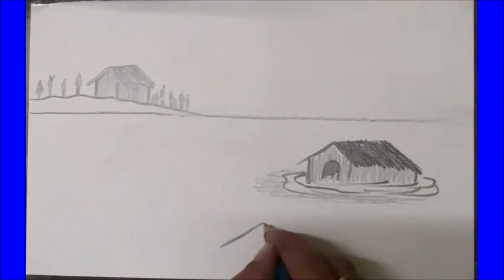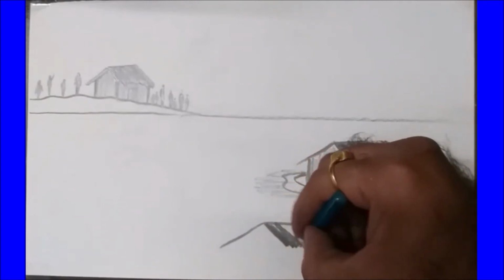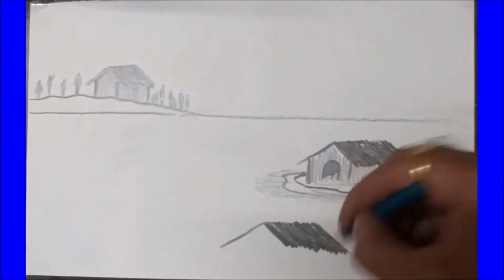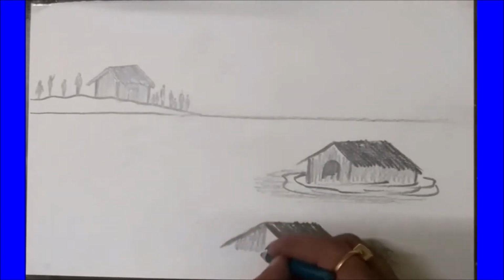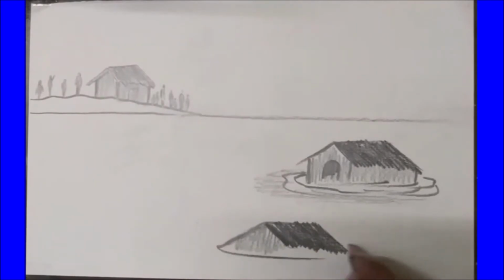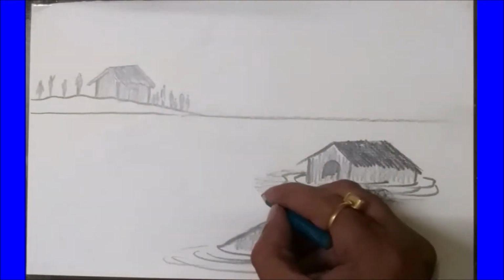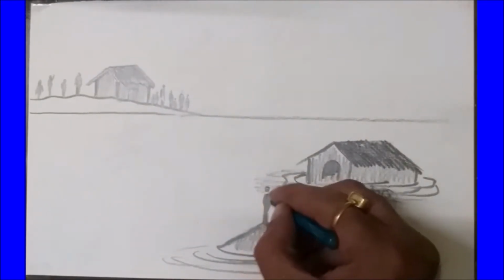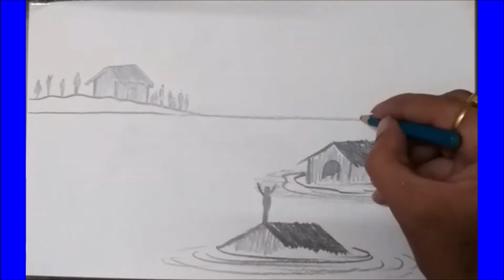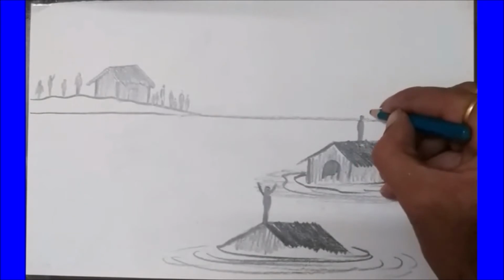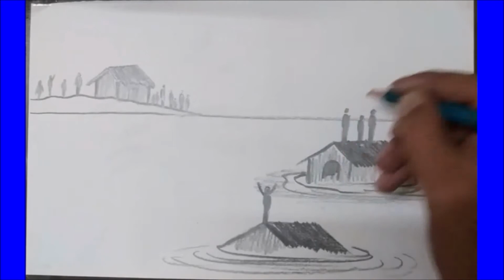One more house which is drowned in the water, giving a dark tone at the roof. A few standing strokes. Again a few layers of the water, and one person standing on a roof shouting for help. Same thing here, one on a roof, a whole family stuck in the water, they are asking for help.